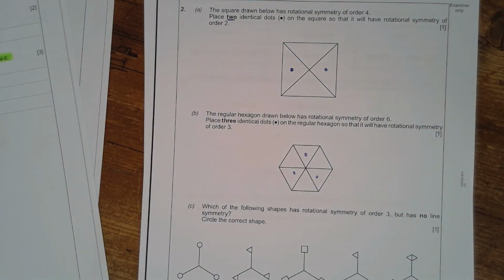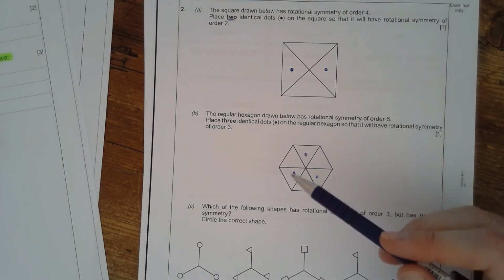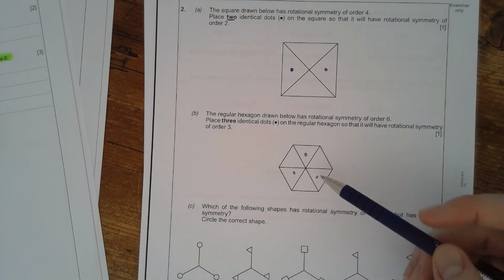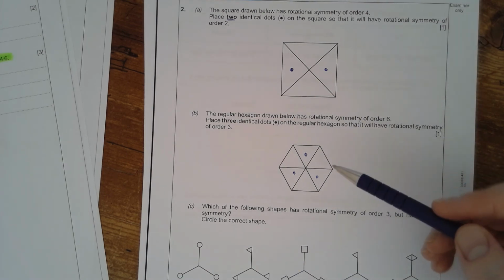Any shape will always have rotational symmetry of at least order 1, because you always do one whole 360 spin, and that's always going to fit on itself once, no matter what the shape. But certain shapes, like regular hexagons, squares, they're going to have more than the 1.